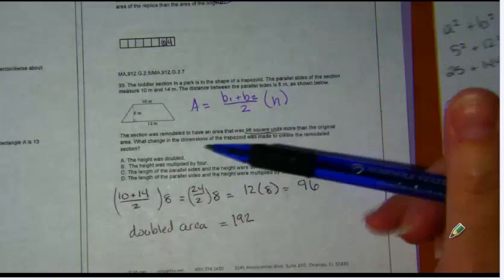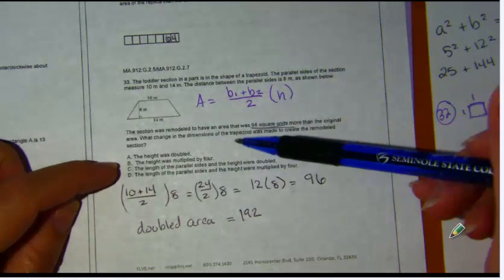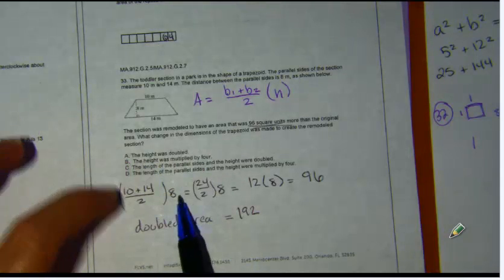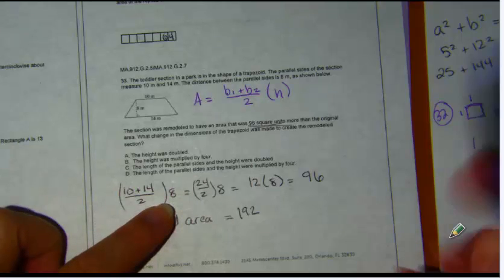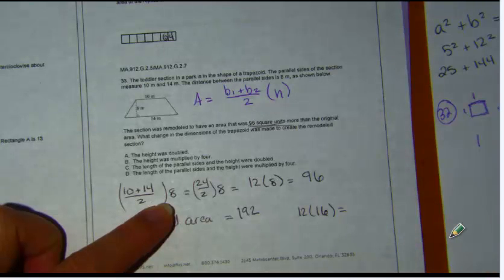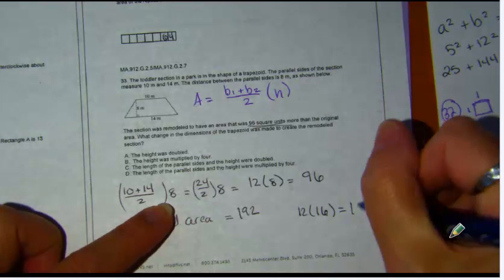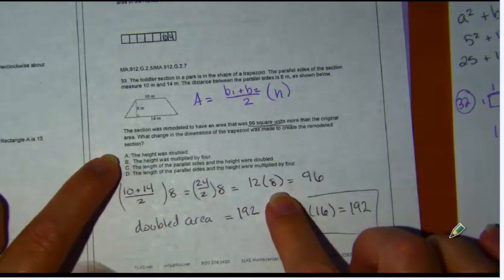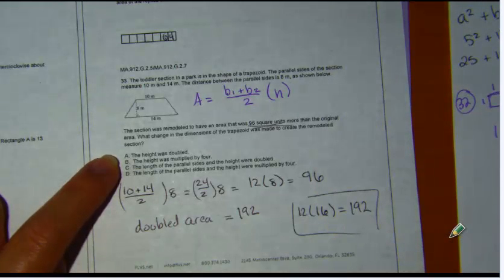Well, you have to use the same formula because it's still a trapezoid, right? They kept it a trapezoid, they just doubled the area. So if we look at this, the height was doubled. If we made this 16, we get 12 times 16, which would give me 192. So that works. Doubling the height does double the area.